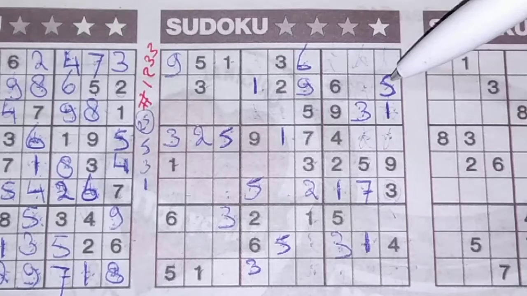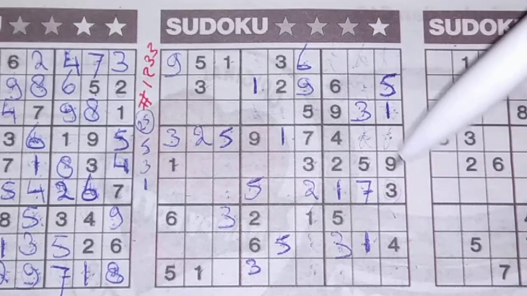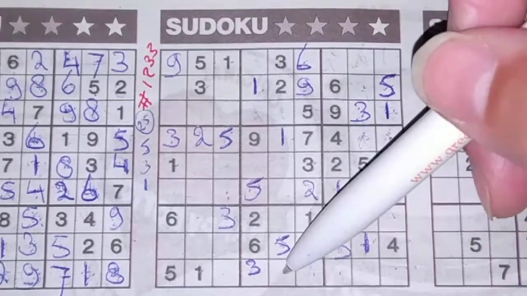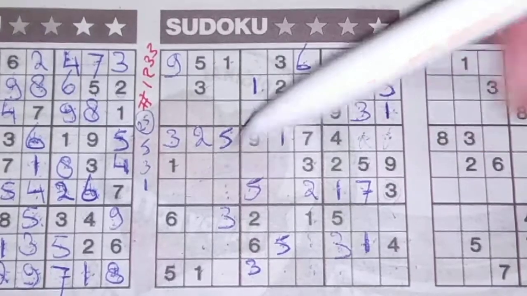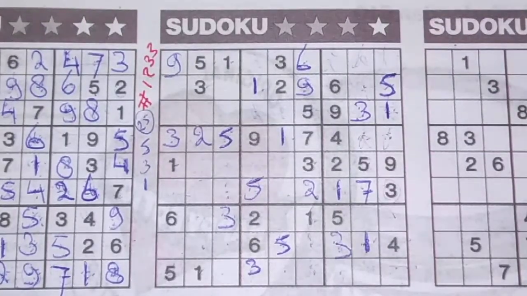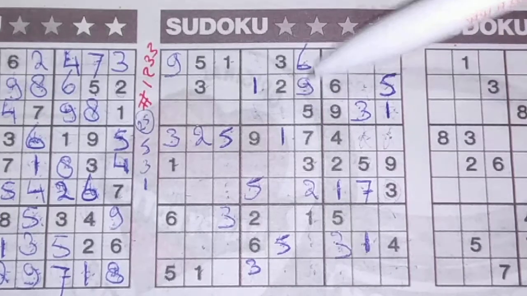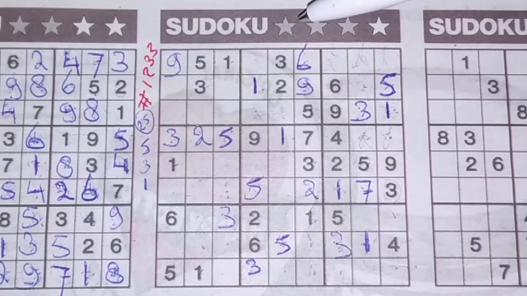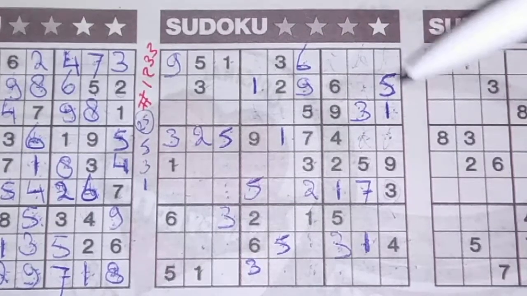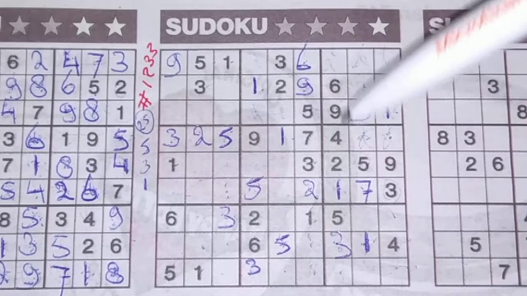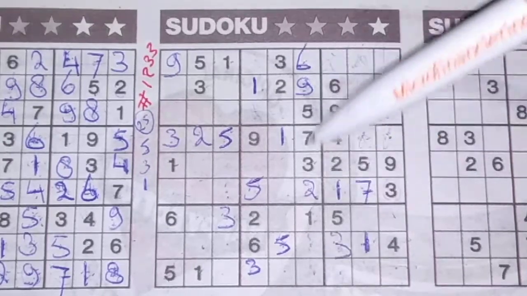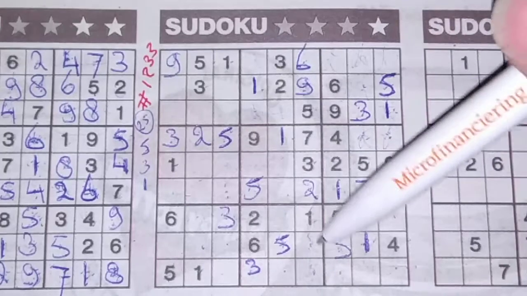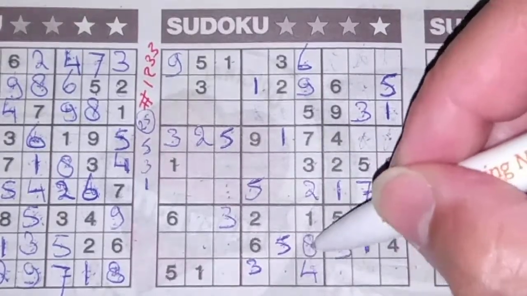And then, okay. I cannot continue with the 9. How about the number 7? I need a 7. 8 and 4 is missing in this column. 8 and a 4. We have a 4 here, no 4 there. 4 should be here, and the 8 goes there.